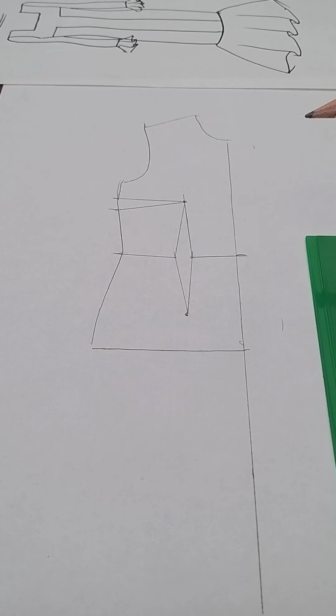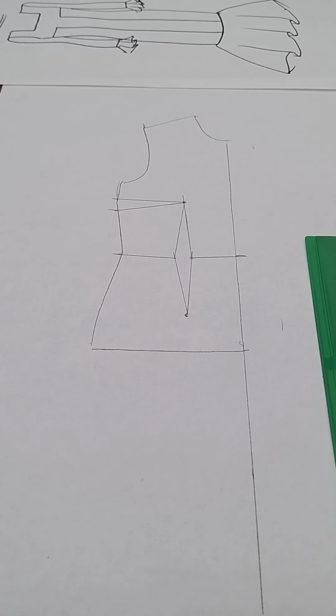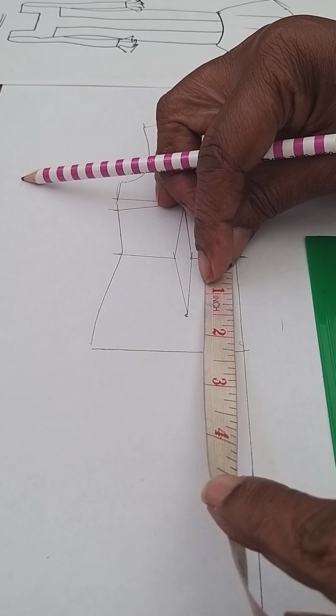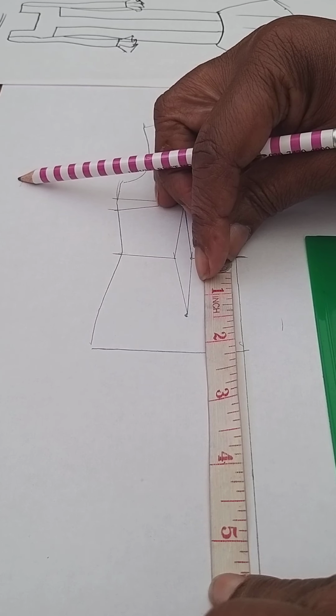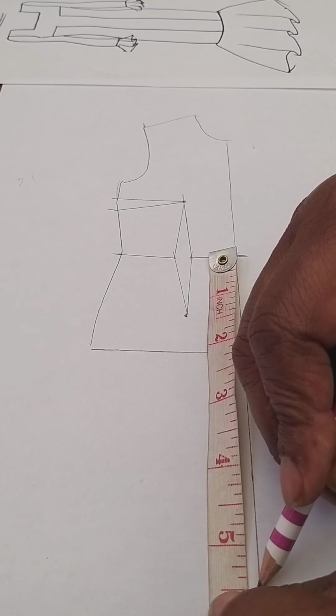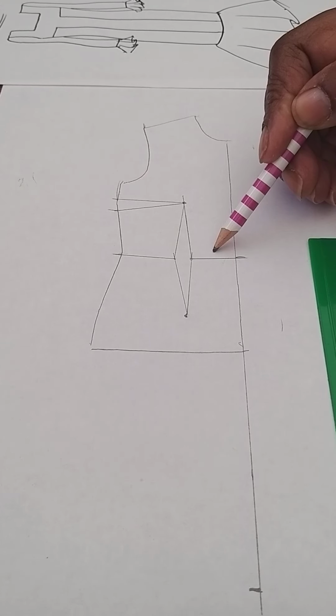So I have to measure from my waist to get the length. From my waist down, I'm going to measure with my tape measure. I'm going to measure the length that I want, and then I'm going to put a mark down. So I want it to be there. So I've got a mark, the length of the finished skirt.